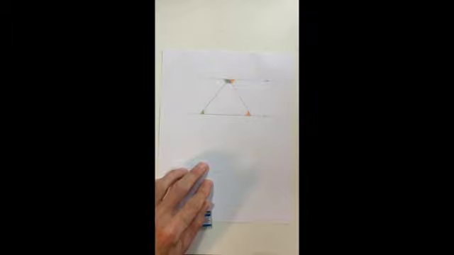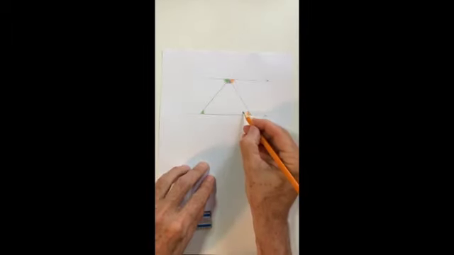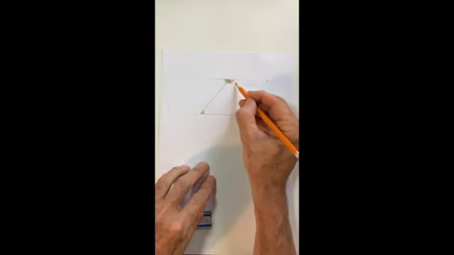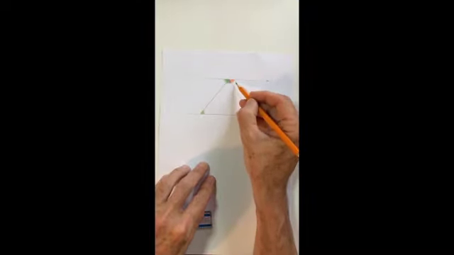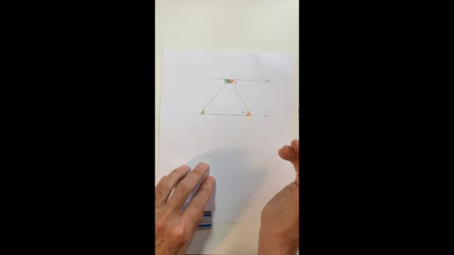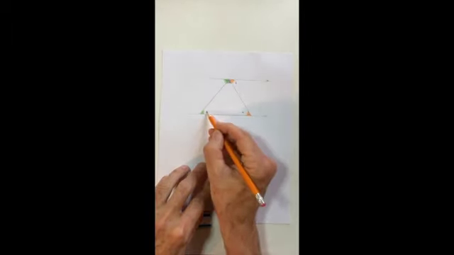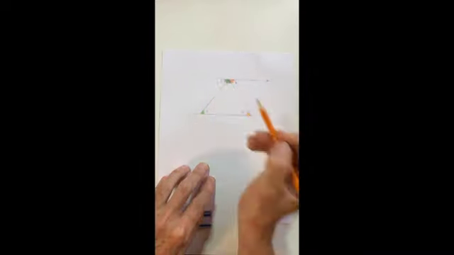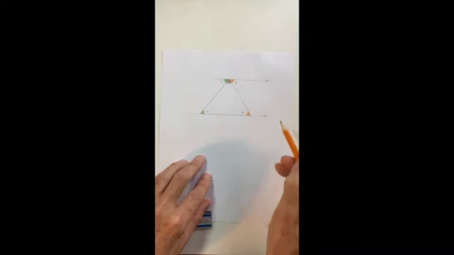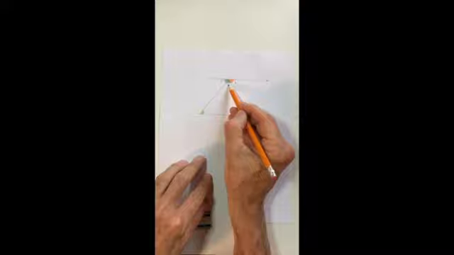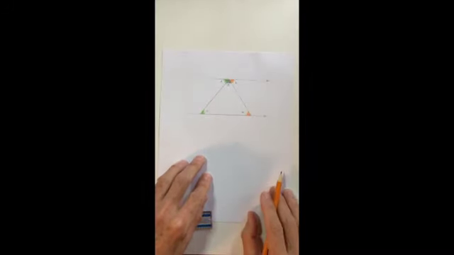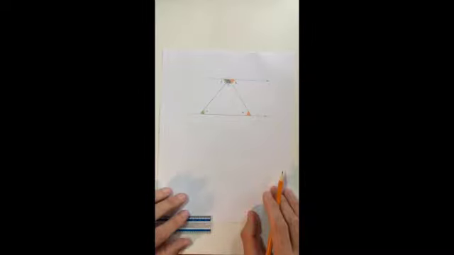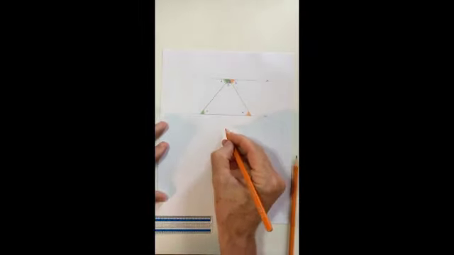Now let us label these angles. So we'll call this angle A is equal to angle B. We can say that angle C is equal to angle D. And that leaves us with angle E. So here's what we know.